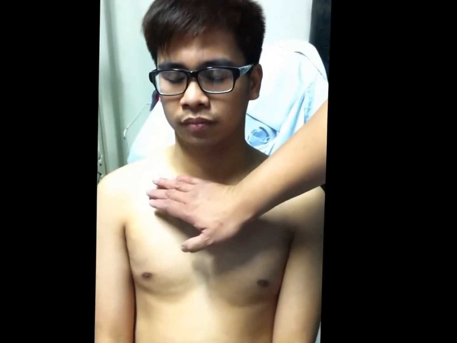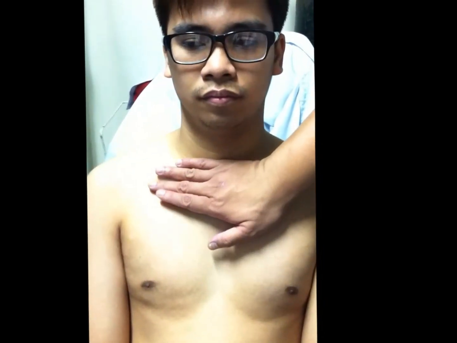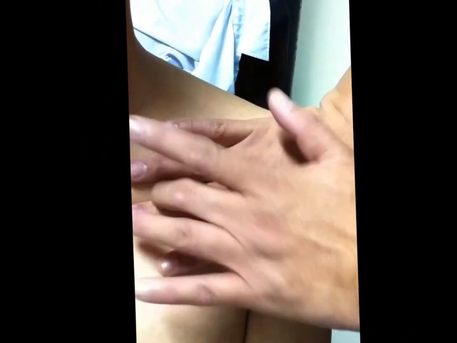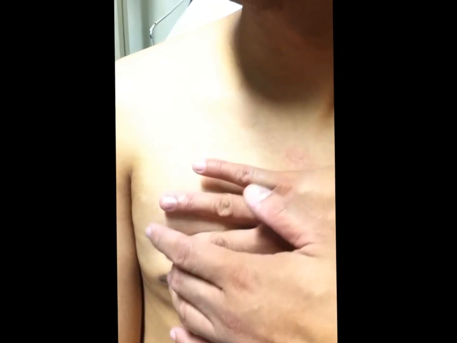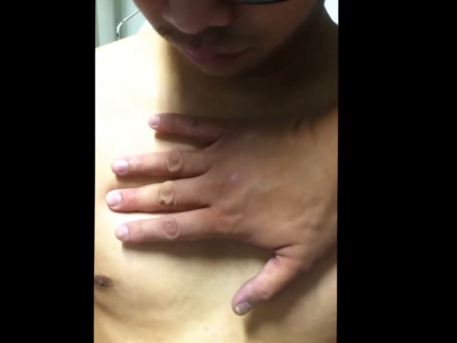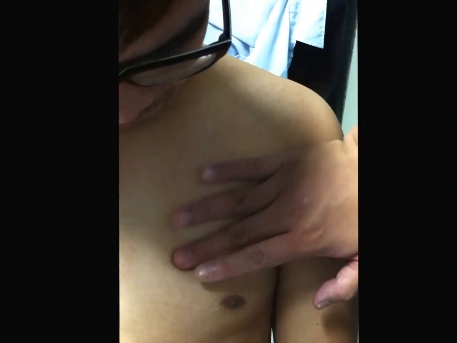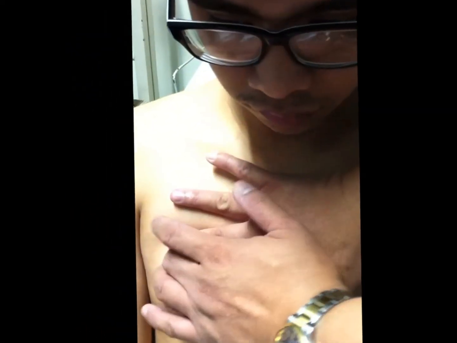So for your percussion, you do it in the mid-clavicular area. So start at the apex. Ako, ang ginagawa ko is from side to side, from up going down, kasi we are also comparing. Make sure that you are percussing at the intercostal space. Kasi pag sa buto mo pinarkas, hindi masyadong malakas. And you have to depress it deeper.